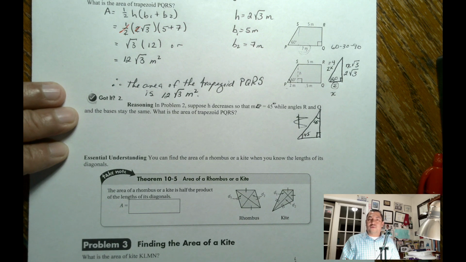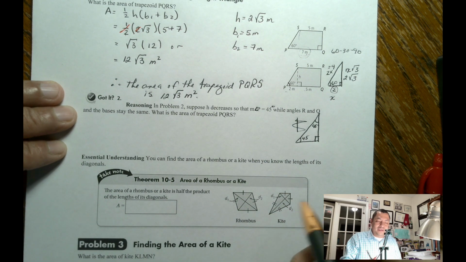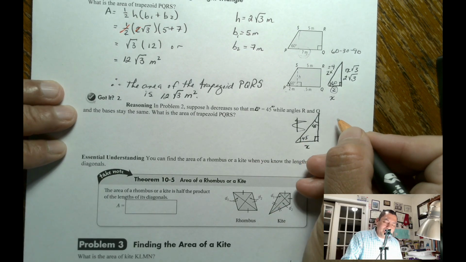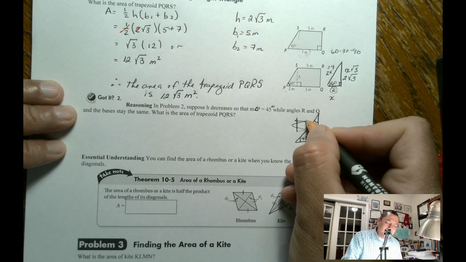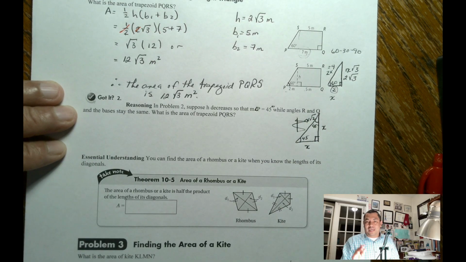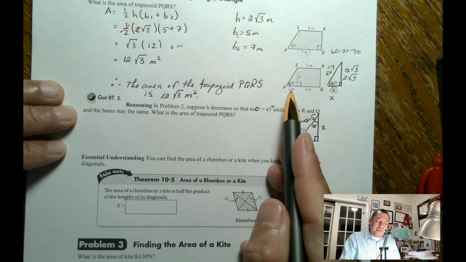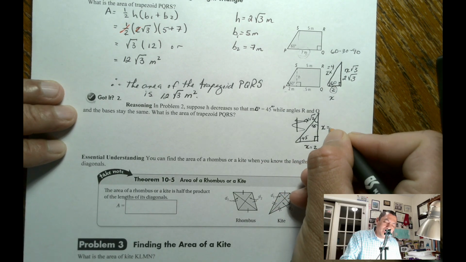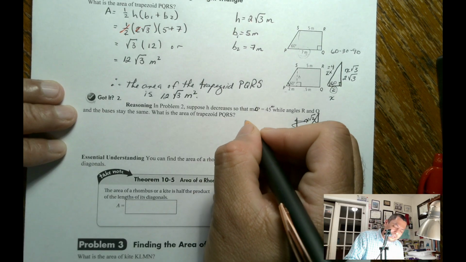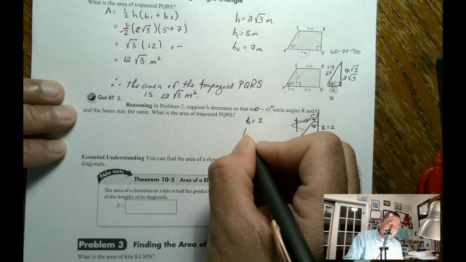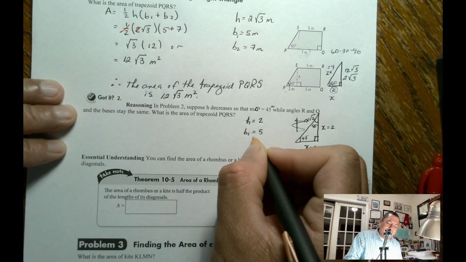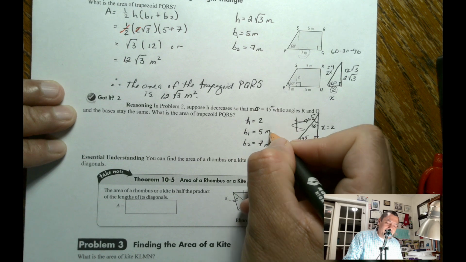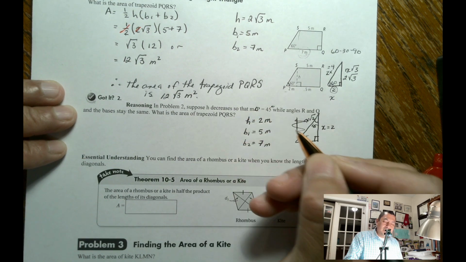A 45-45-90 degree triangle. And this is a special triangle again, like in example number 2. Remember that these sides were x, this one is x, and this one was x square root of 2. That's what we did in the previous chapter. And remember that this segment is 2, so this one is 2, and my height is 2. So in this case, height is equal to 2, base 1 is equal to 5, and base 2 is equal to 7, and these are meters, okay? And the height is 2 meters.